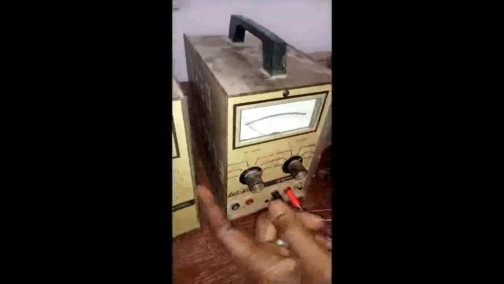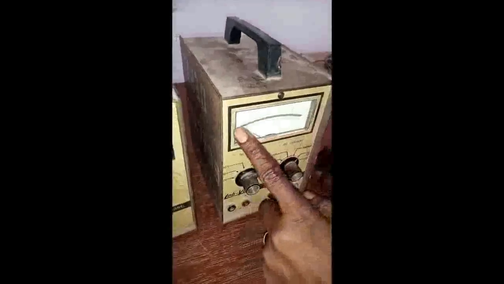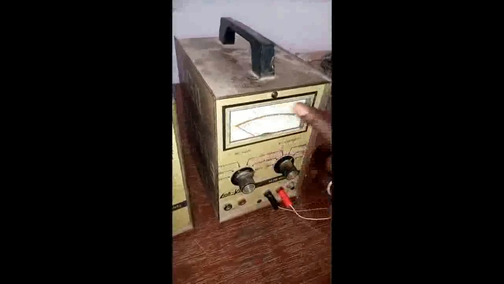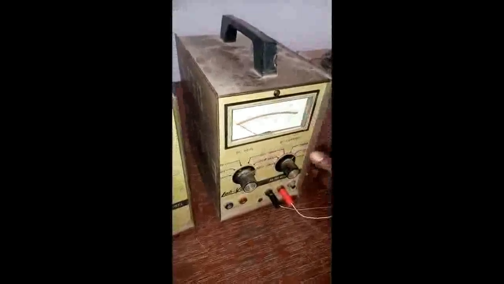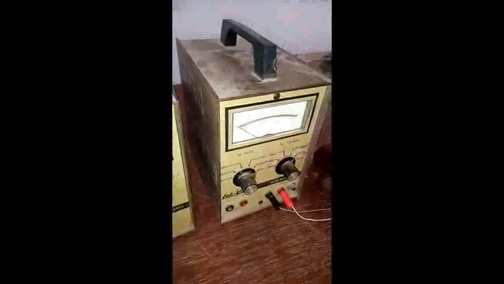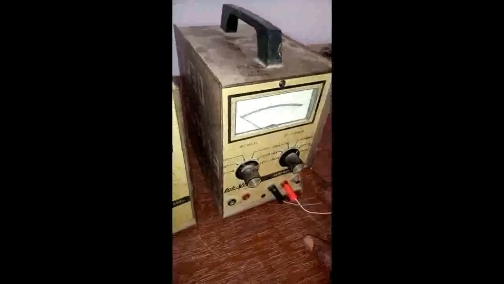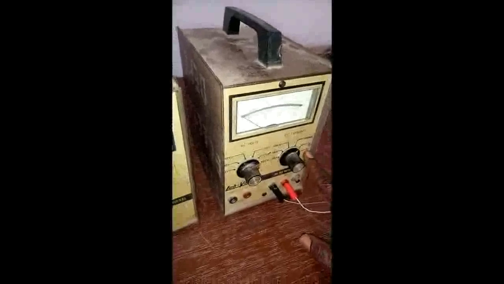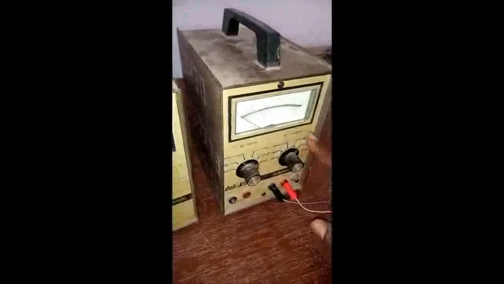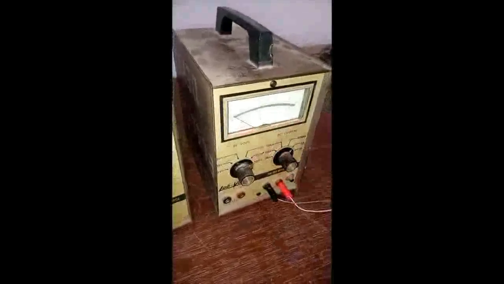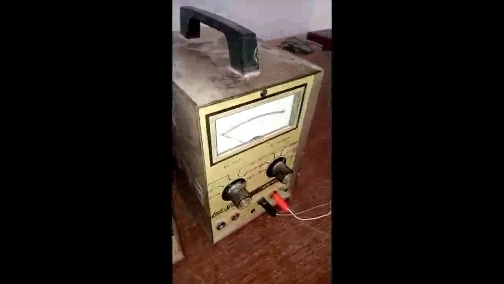On that 1 ampere range, you still use the upper scale. Whatever reading you get there, you still divide by 10, but you get the answer in ampere. No more, no less. That is exactly it. We rarely use 3 ampere in this laboratory, and if you are to use it, you just use the lower scale and divide by 10.